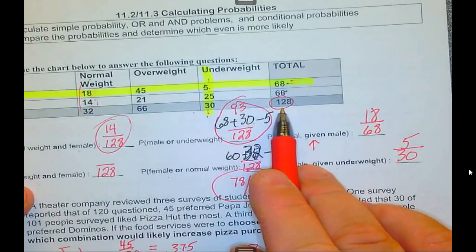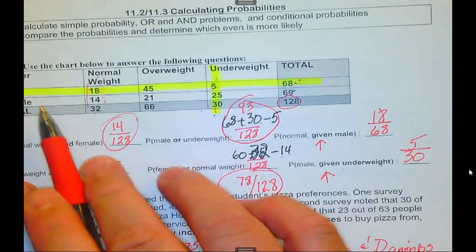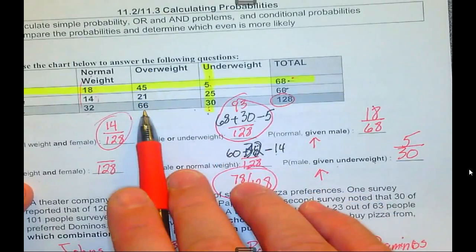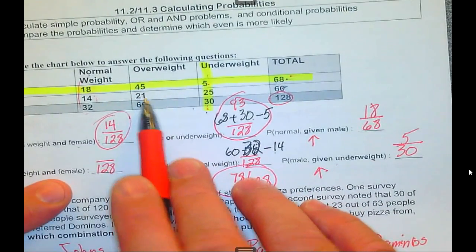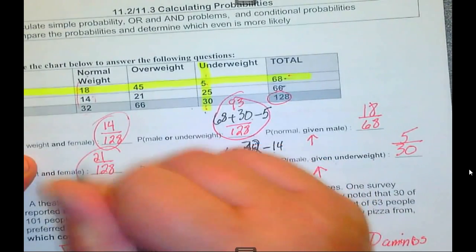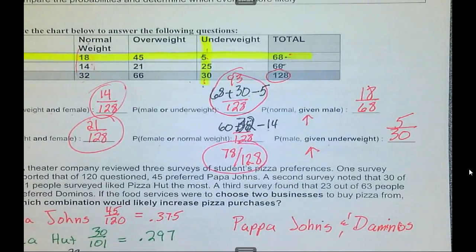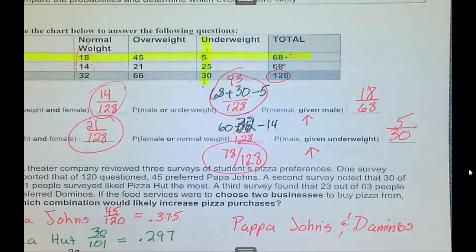But technically, you could get it without putting it up. Overweight, 60. Here's my overweight and female, 21. No, you can't ignore it with an or. Usually you have to subtract something out because it's counted twice.